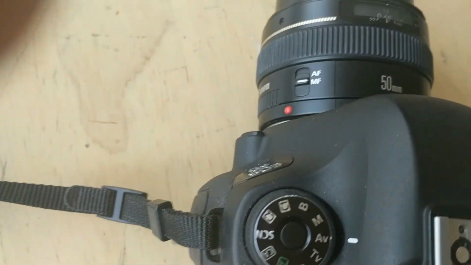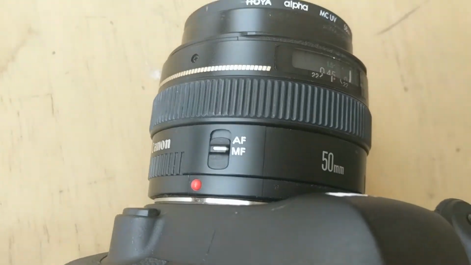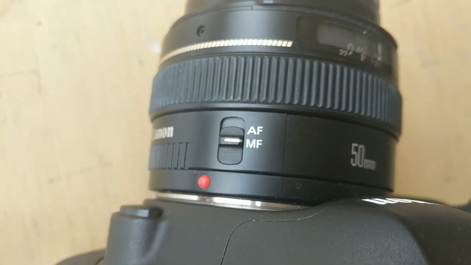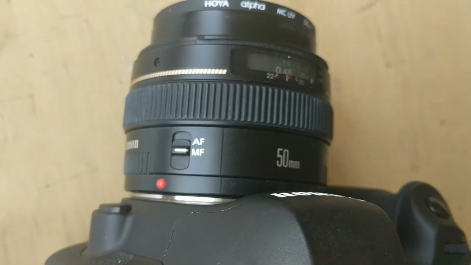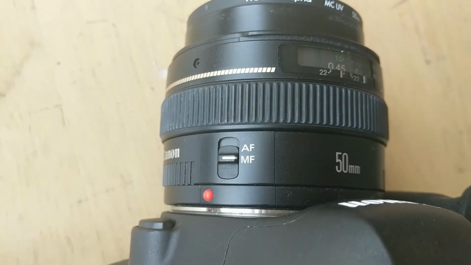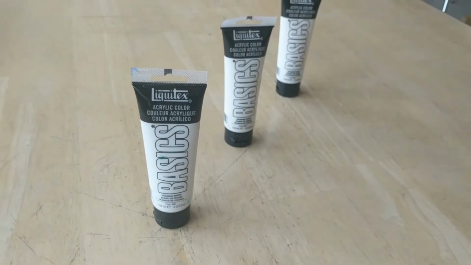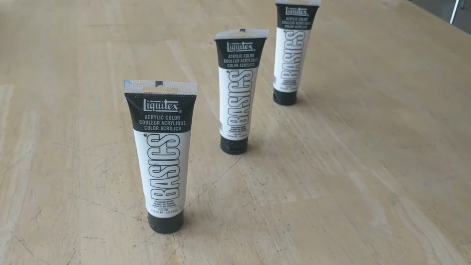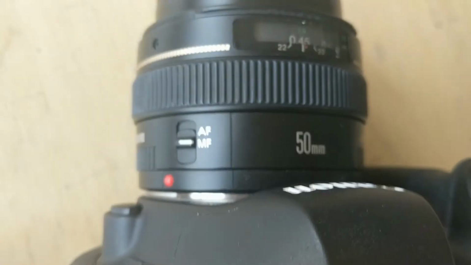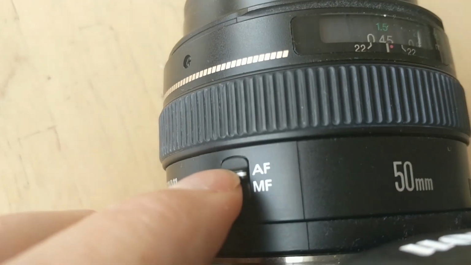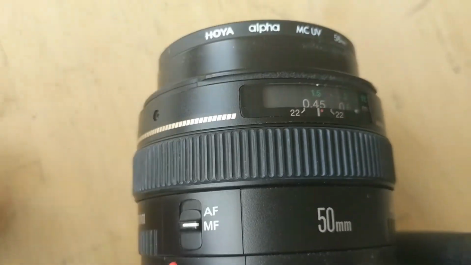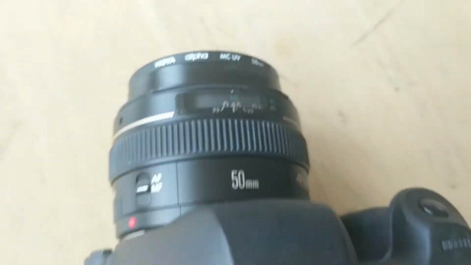Another thing you're going to probably want to do, or you're going to have to do, is turn your focus to manual focus. The reason you need it on manual focus is because your camera has no idea which one you're trying to focus on, okay? And so you need to switch it from autofocus to manual focus. And now I can freely change my focus.